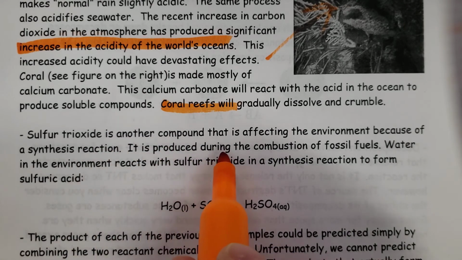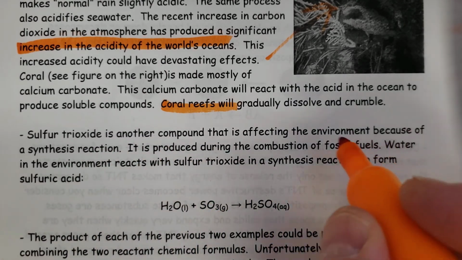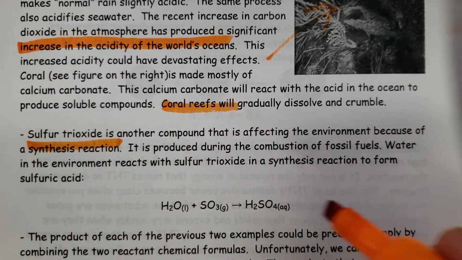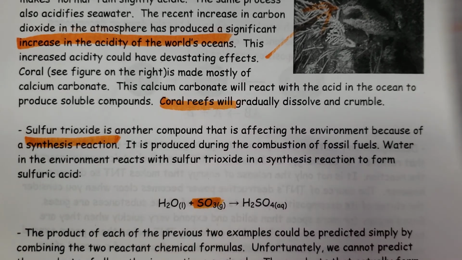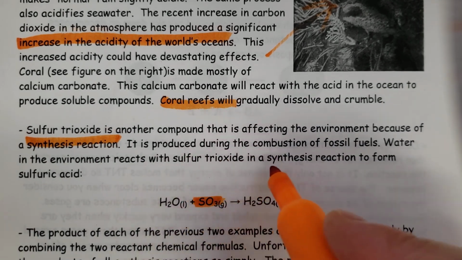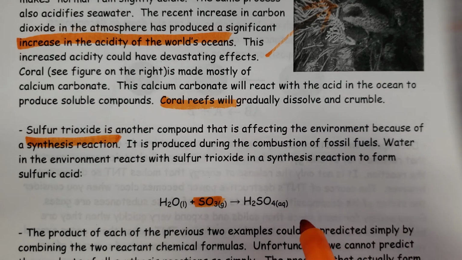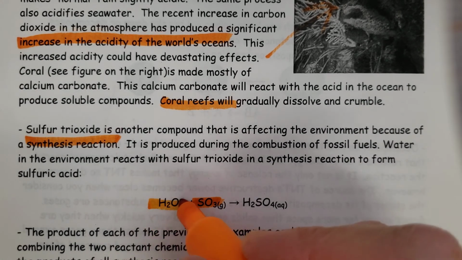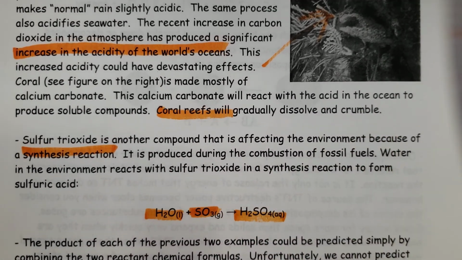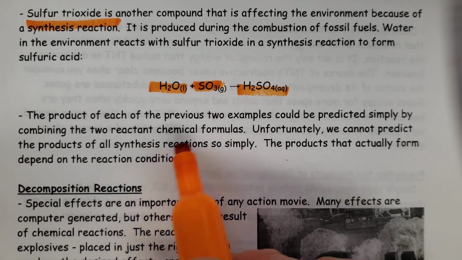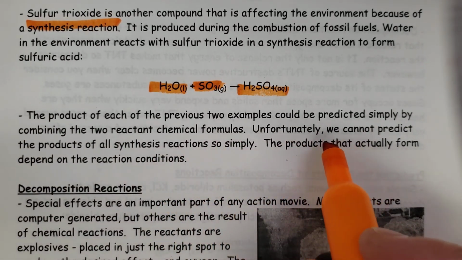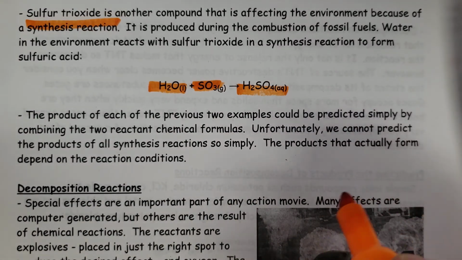Sulfur trioxide is another compound that is affecting the environment because of this synthesis reaction. Sulfur trioxide is produced during the combustion of fossil fuels, and it can also react with water to make sulfuric acid. So the products of these previous two examples could be predicted simply by combining the two reactant formulas. Unfortunately, we can't always do that. It's not as easy as it seems sometimes.